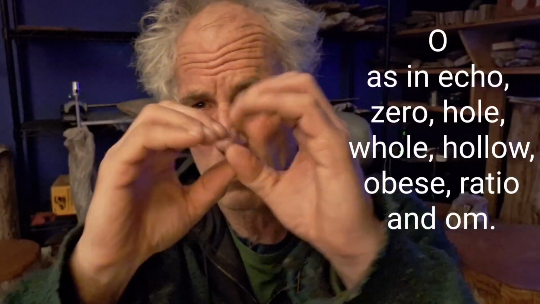O, om. It tends to make a hollow of the mouth, like an O, like whole, the word whole. H-O-L-E or W-H-O-L-E, either one. Whole or zero, the empty set, zero. It's the hollow of the mouth.